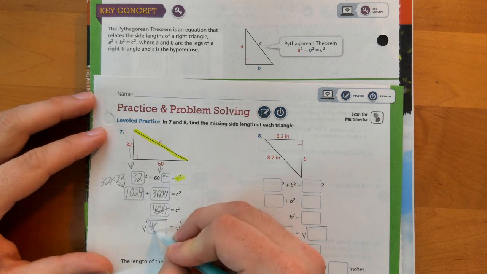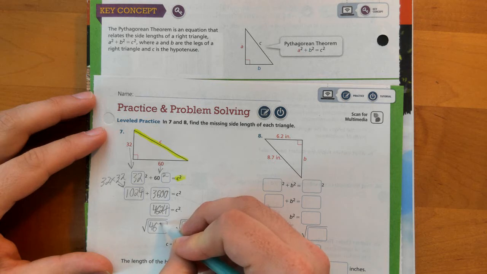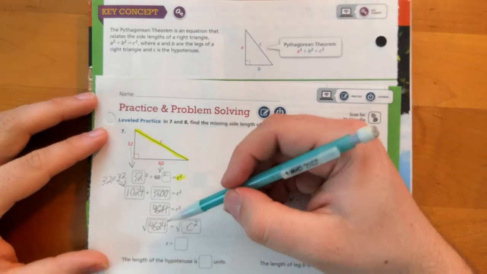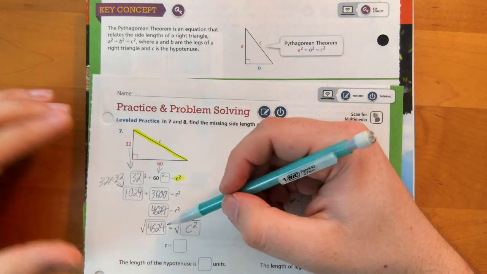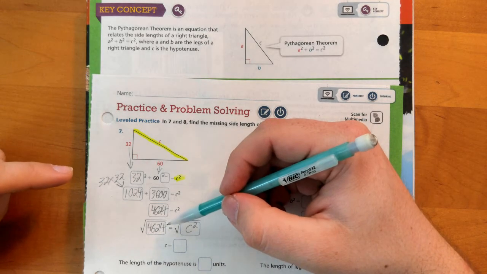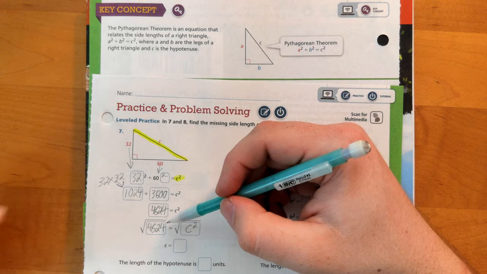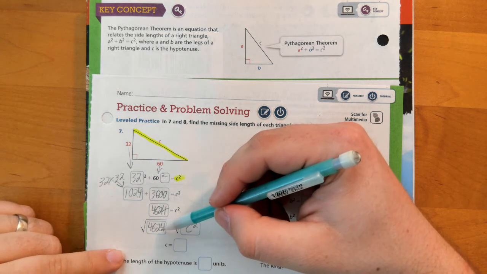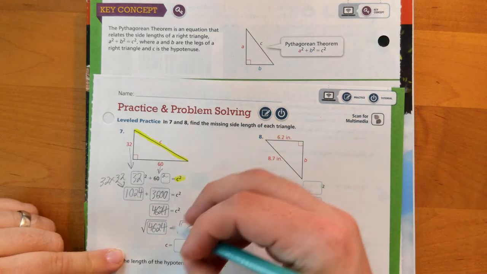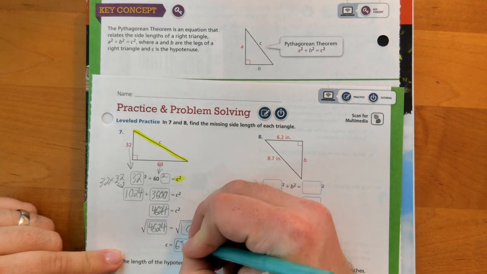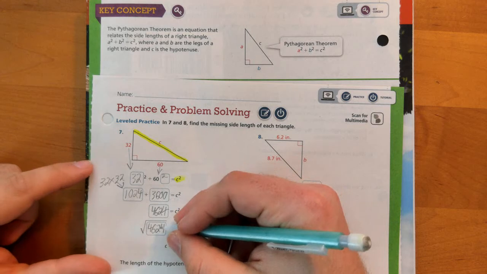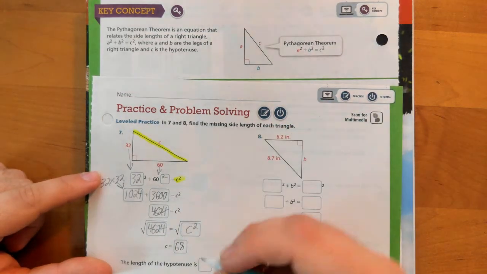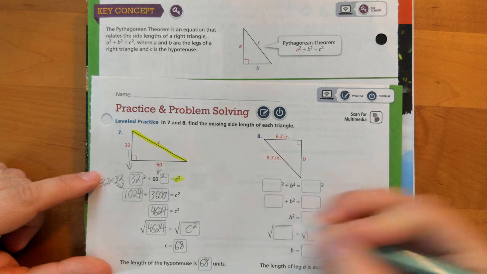So we're going to find the square root of 4624. You might have a square root button on your calculator. Some cell phones, if you turn it sideways, you can find a square root button. Also on your Chromebook, though, if you type in square root of 4624, it will give it to you. And that comes out to be 68. Right? 68 times 68 would give you this number. So the length of the hypotenuse is 68 units.